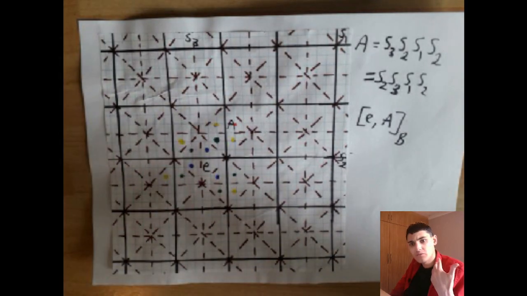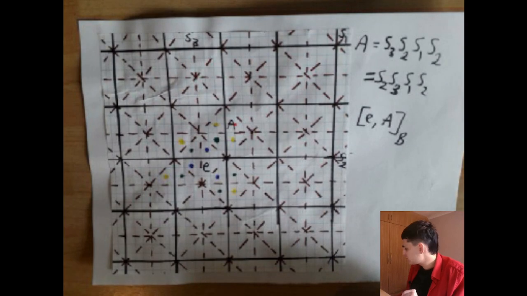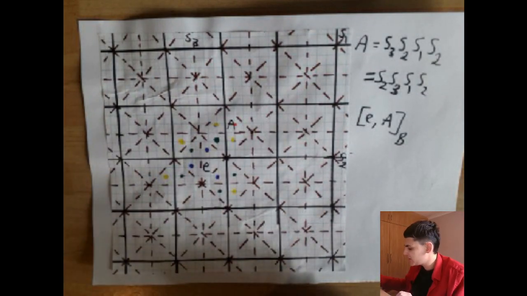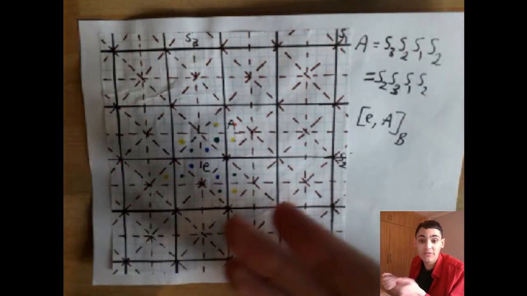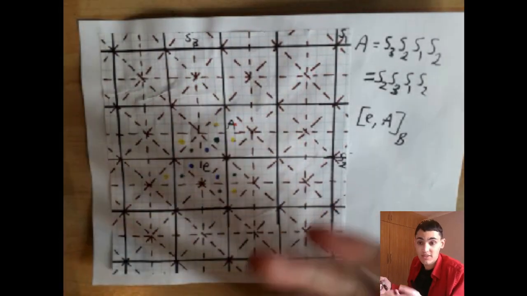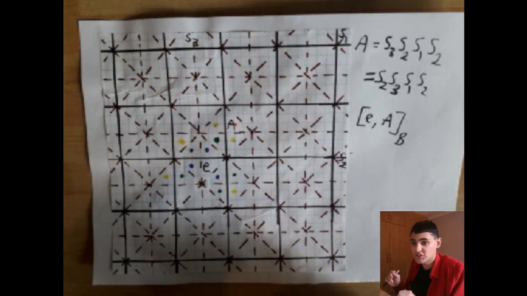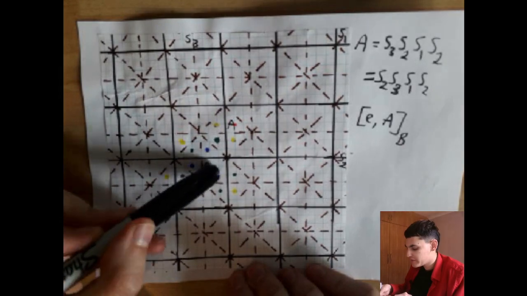So what have we got here? The first thing I noticed when I first did this was that there is a clear spiral structure emanating from the identity.